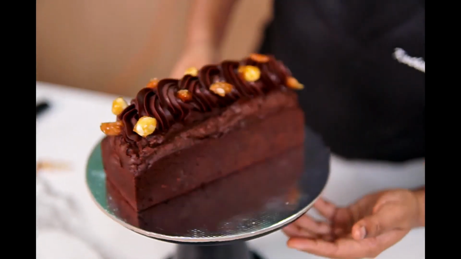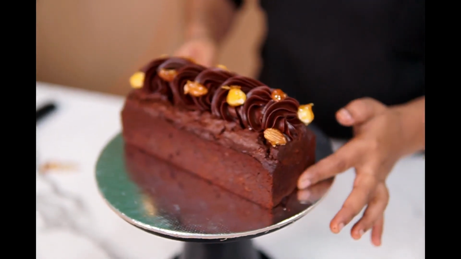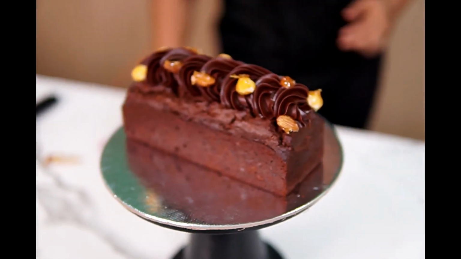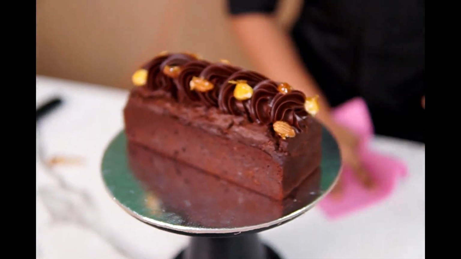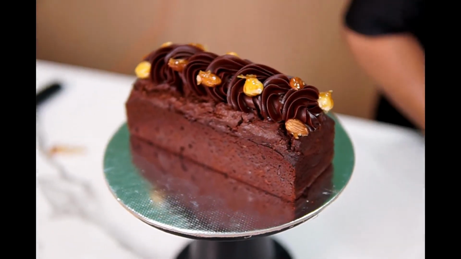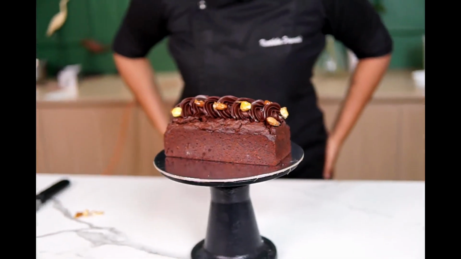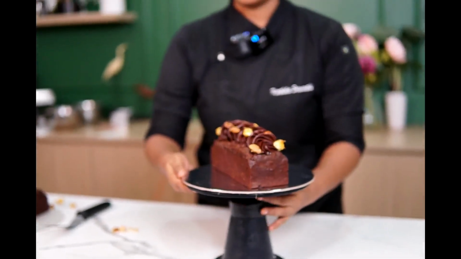Okay, so you can just keep it at room temperature for 1 or 2 days, this cake, because it's more like a travel cake. It stays fine outside for some 2 days at least in the heat. Then you can put it in the fridge if you want to store it for a longer time.